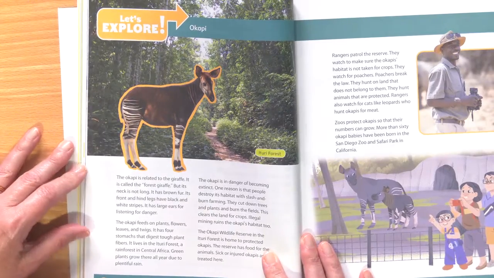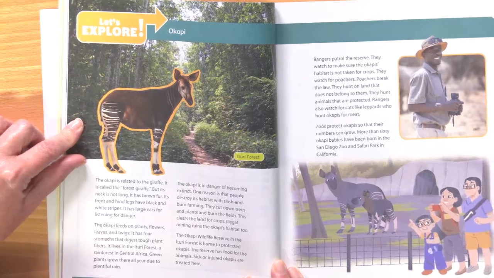Look over at page 30. Here you see the Okapi. Let's learn more about the Okapi.